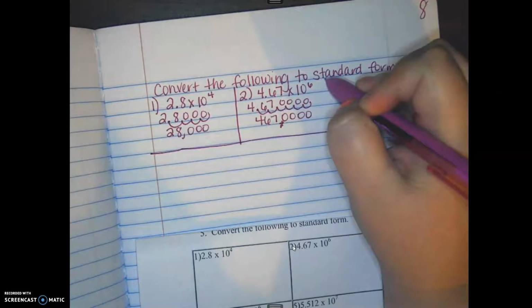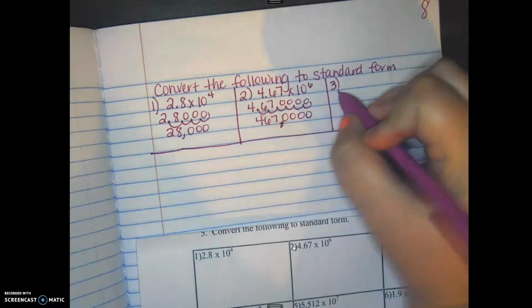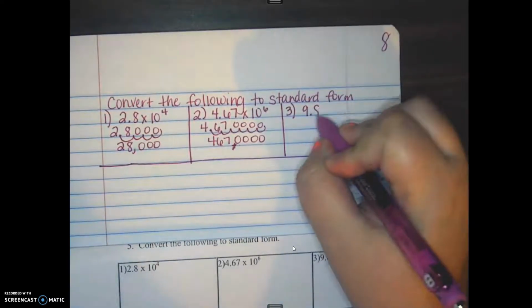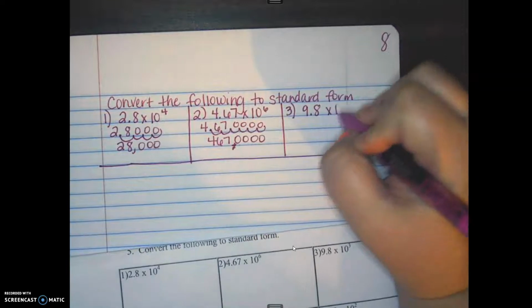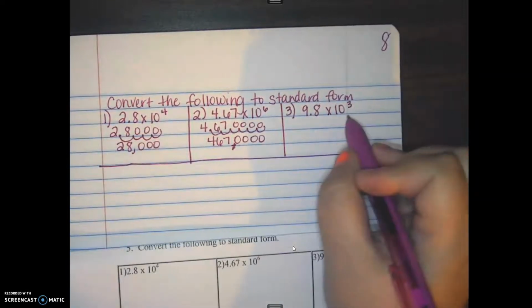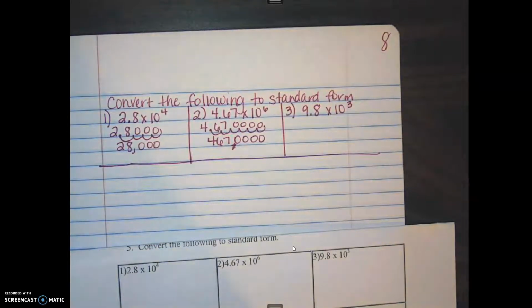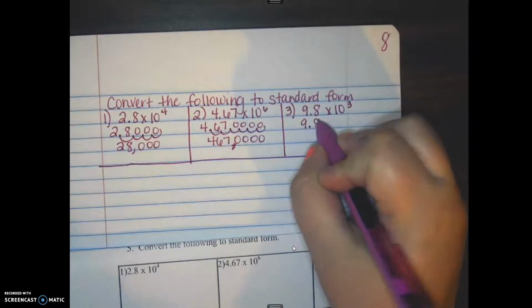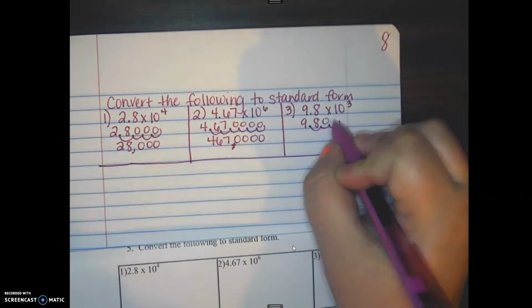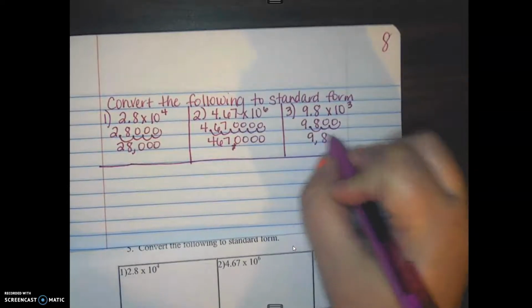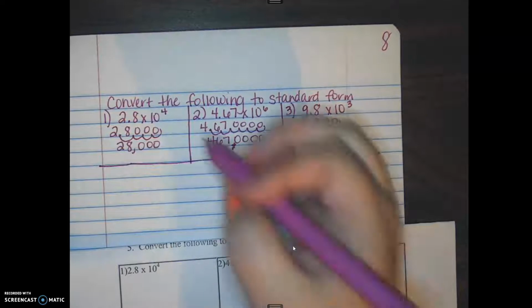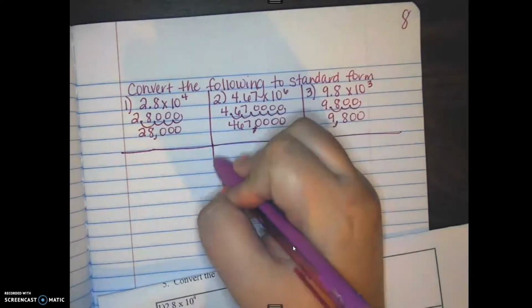Sorry, we're at the end of the day. My brain's a little fried today. Sorry about that, guys. So we have 9.8 times 10 to the 3rd. So that 3 tells me I'm going to move my decimal 3 spots, and it's positive, so I'm going to move it to the right. 1, 2, 3. So this one is 9,800. Be sure that your commas look like commas, decimals look like decimals. I do not take off for the comma. So if you don't want to put the comma, I am perfectly okay with that.